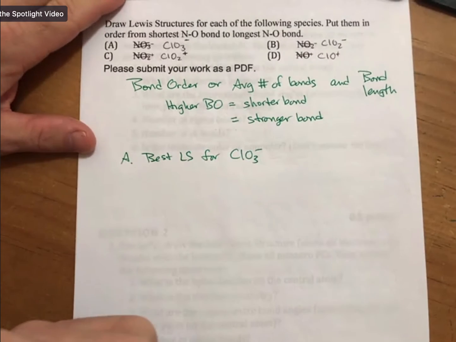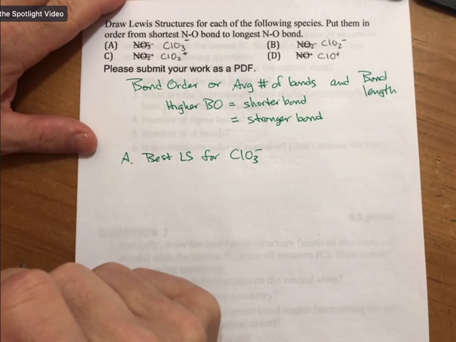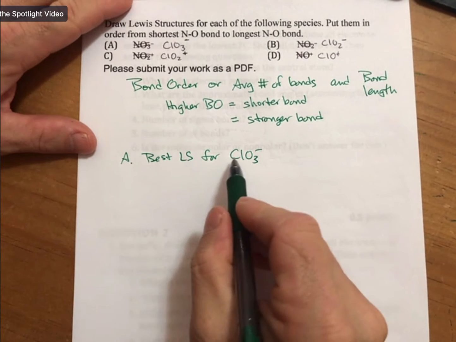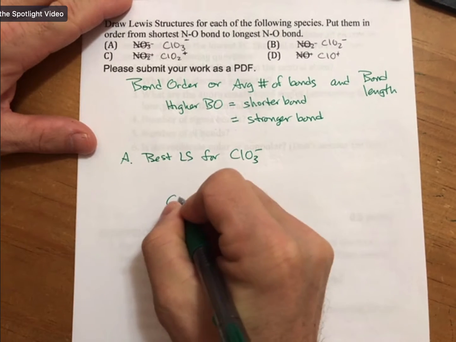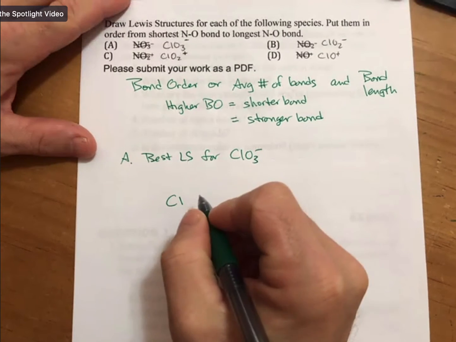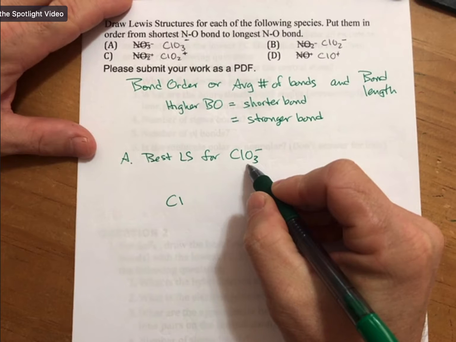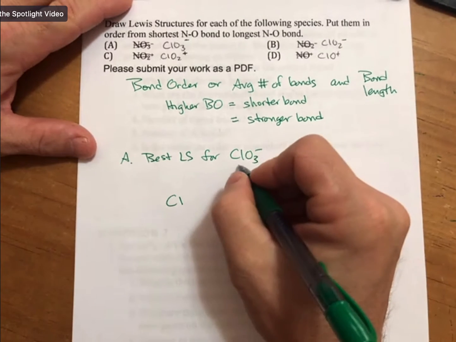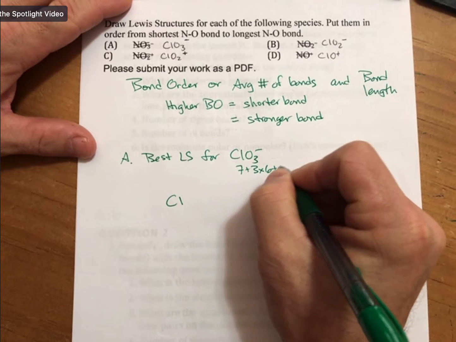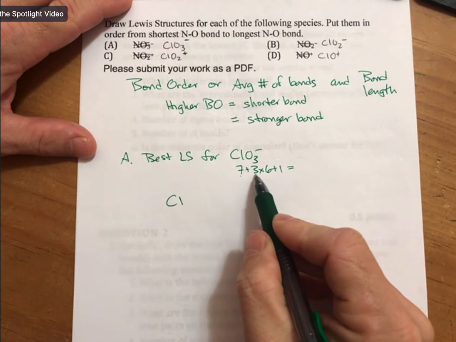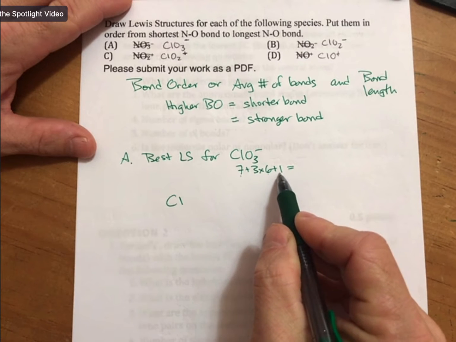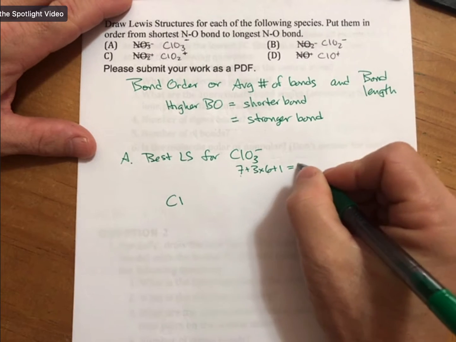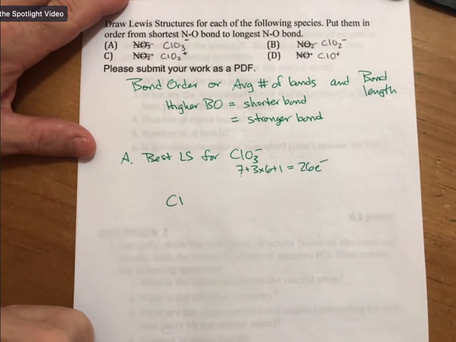because everything starts with best Lewis structures this week, I would count up the valence electrons, I would put chlorine in the middle, and let's go ahead and do it. So 7 plus 3 times 6 plus 1: 7 for chlorine, 6 for each oxygen, and there are 3 of them, plus 1 electron for the minus charge. I get 26 electrons.